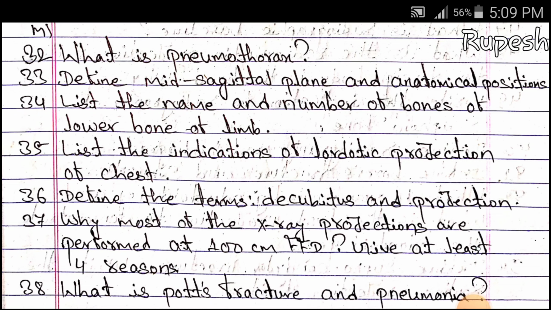Give at least 4 reasons. Why most of the X-ray projection are performed at 100 cm FFD? Give at least 4 reasons. Question number 38. What is Pott's fracture and pneumonia?